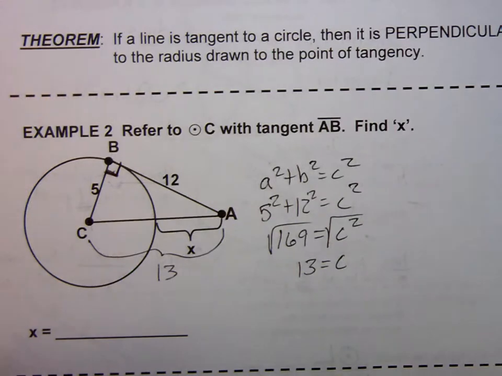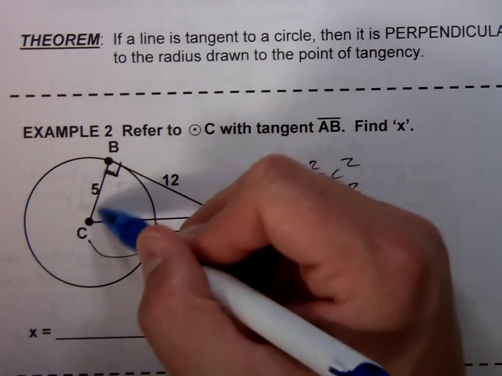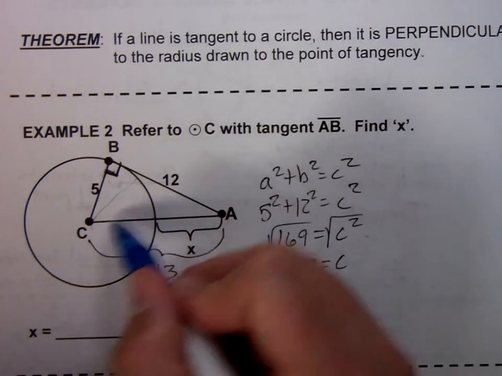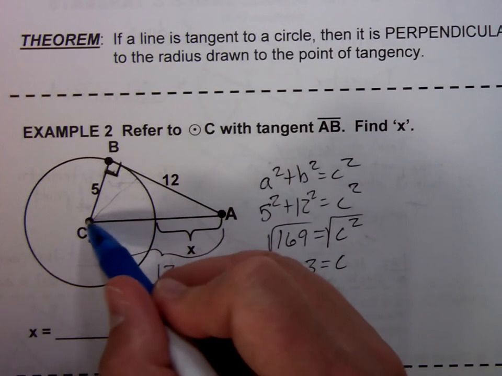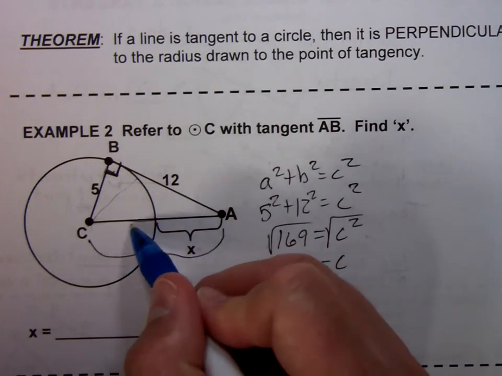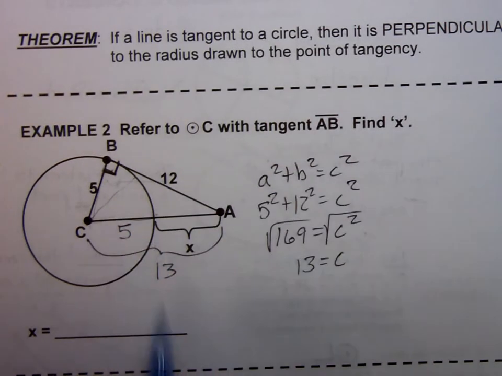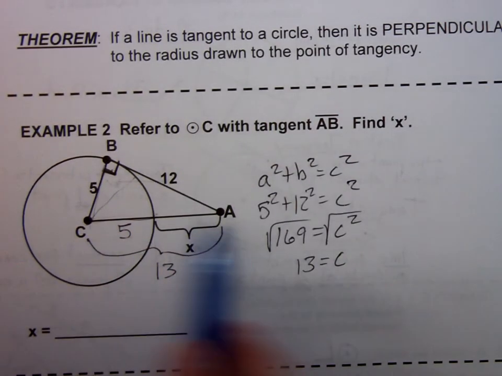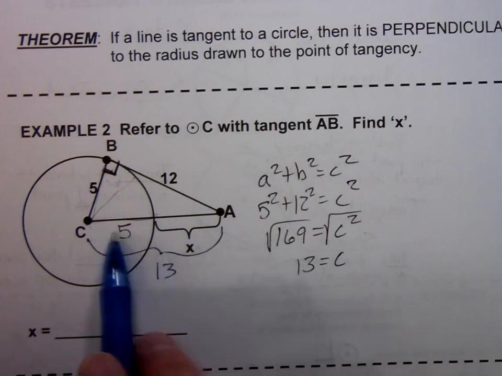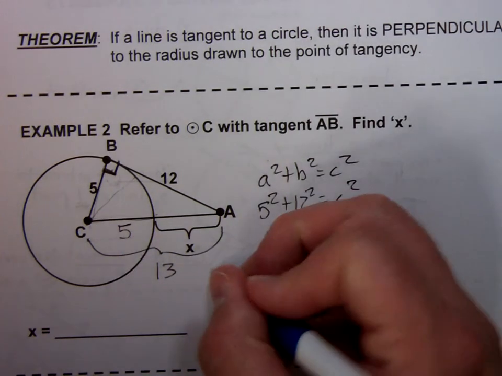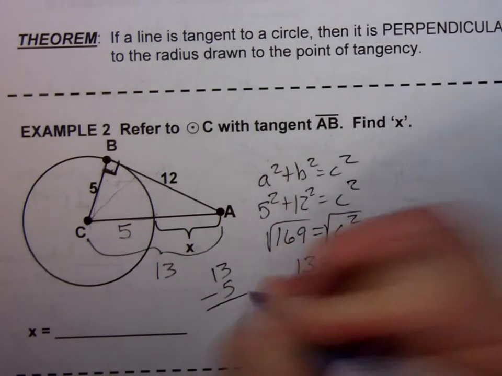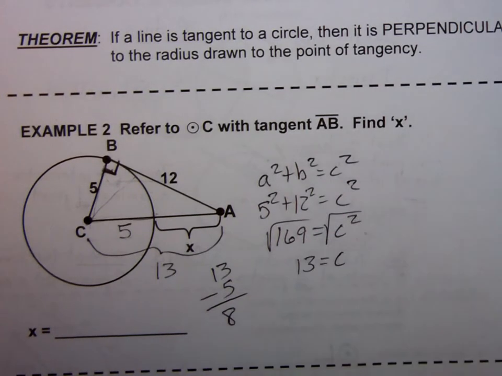Well, remember, a radius is the same no matter where on the circle you draw it. It should go from the center point to a point on the circle, but that has to be the same everywhere. So if it's 5 here, it's 5 here. So this side length of 13 is being split into two parts. This part's 5. I can find out what x is by simply subtracting 5 from 13. And I find out that x has to be 8.